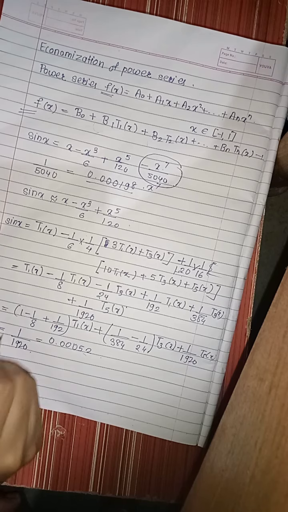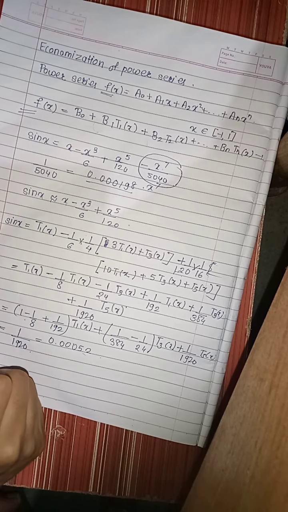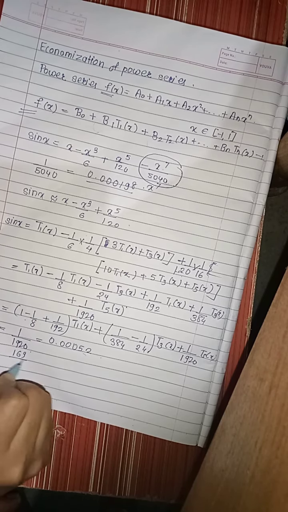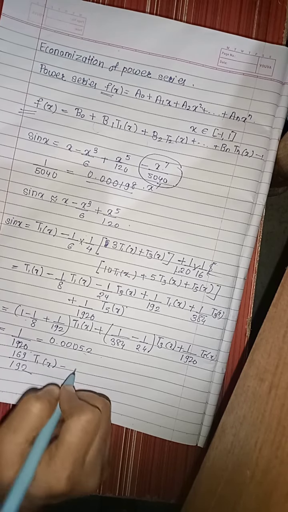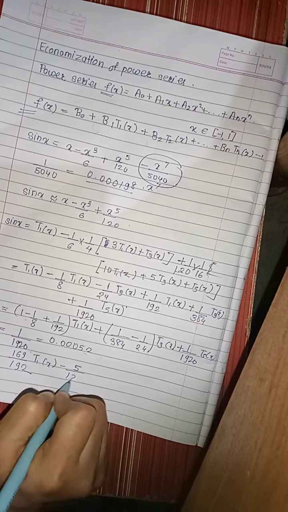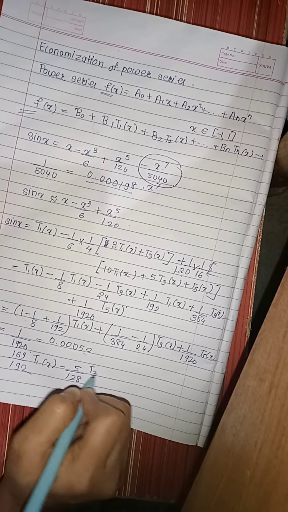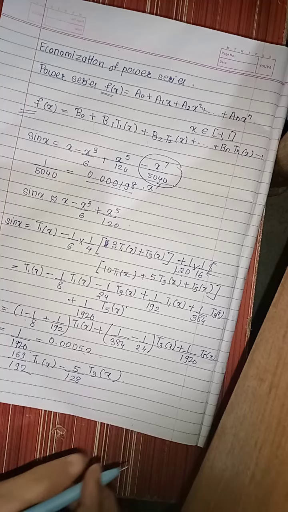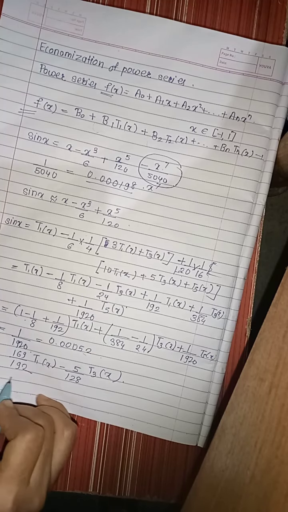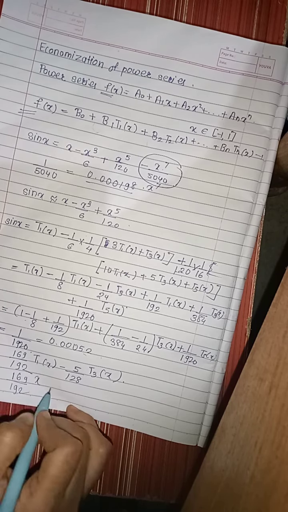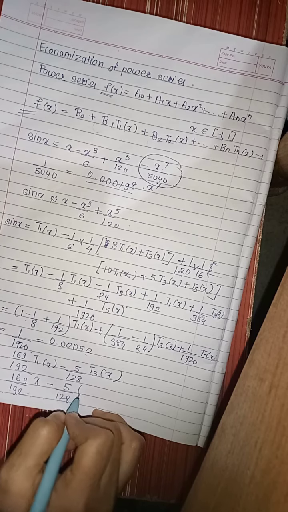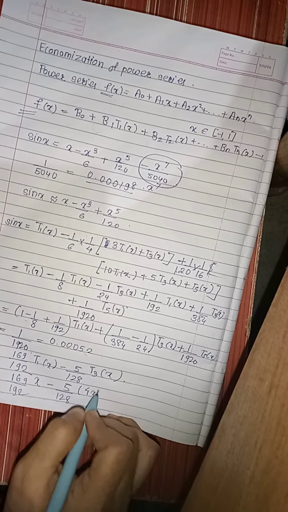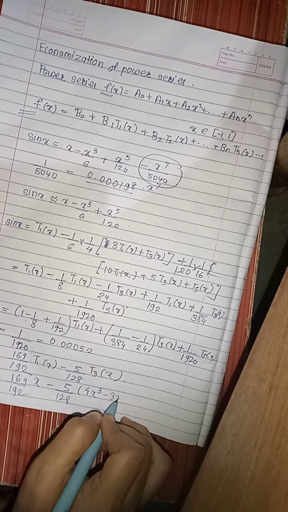So what you'll get, solving this, is 169 upon 192 T1 x minus 5 upon 128 T3 x. Okay, so we know the value for T1, that is x, so 169 upon 192 x minus 5 upon 128, so instead of T3 x we can directly substitute 4x cube minus 3x.